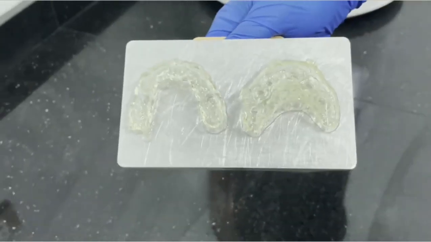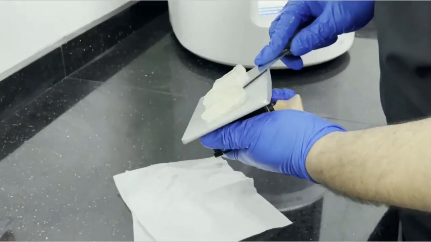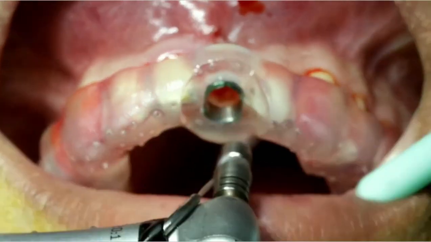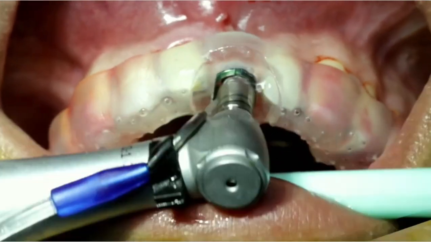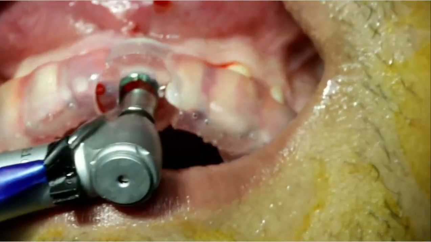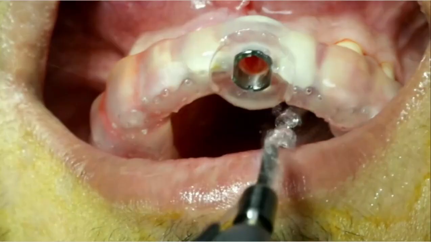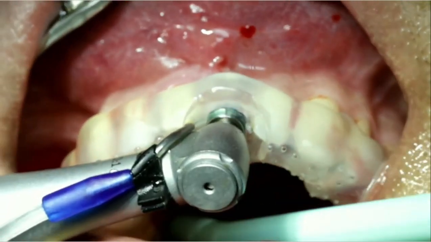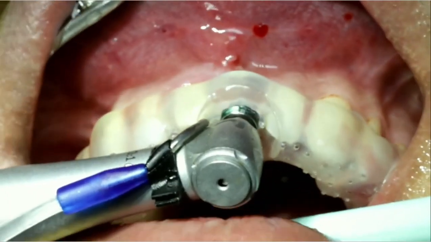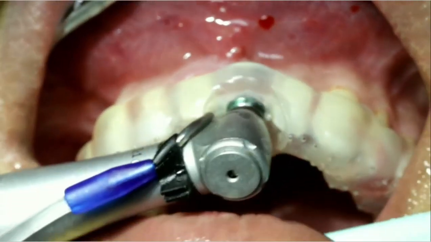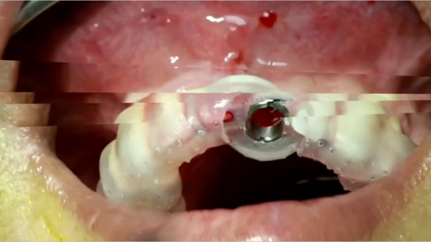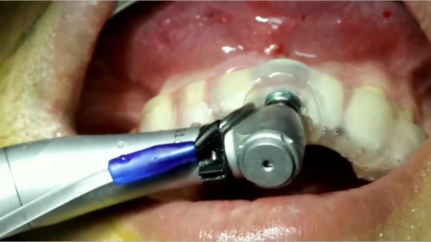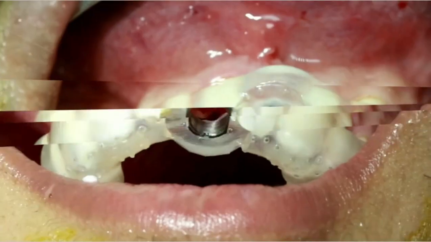So we start with fabrication of surgical guides, which is fabricated according to the comprehensive planning we start with. Then creation of our osteotomy bed, and then of course insertion of our implant in the planned position through the guide.